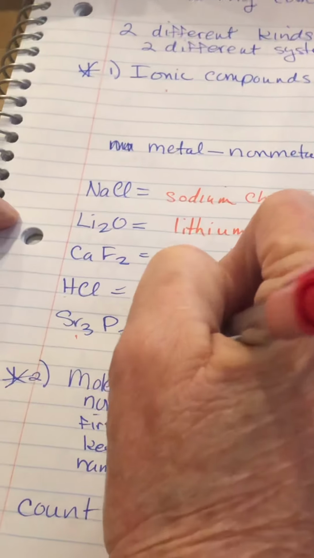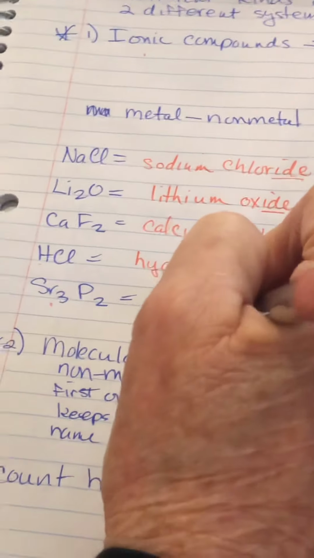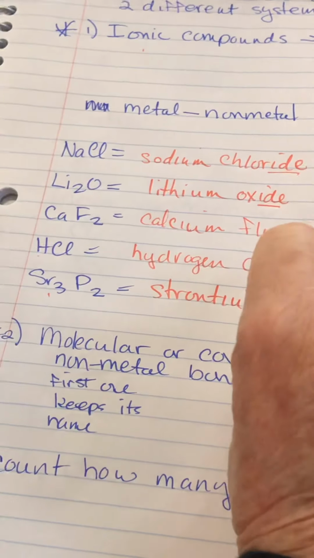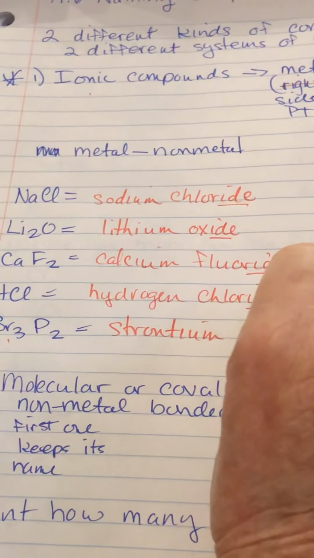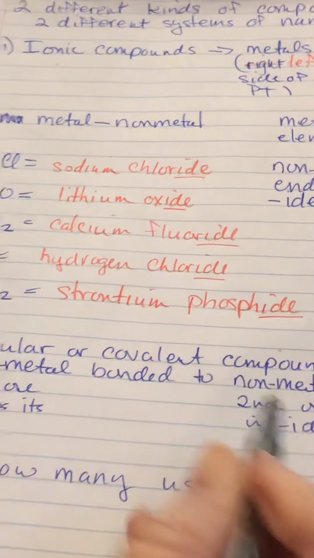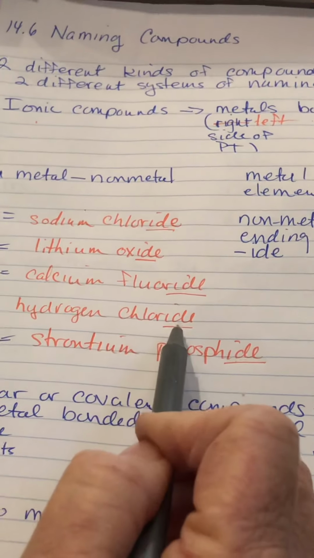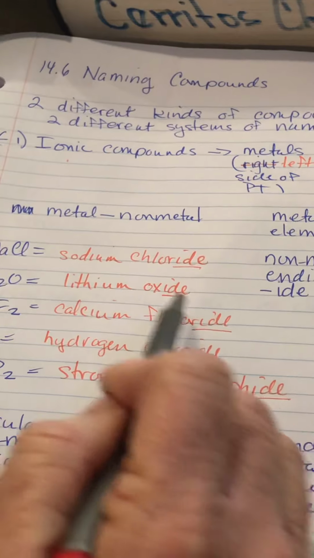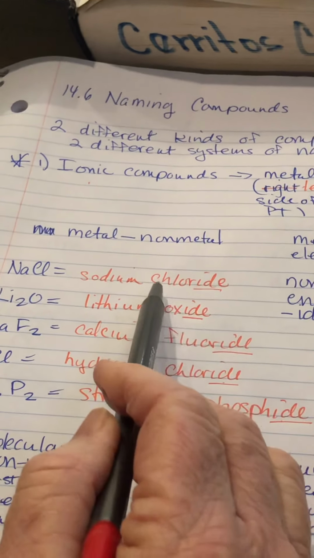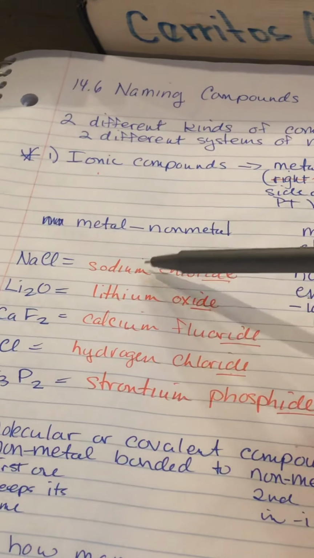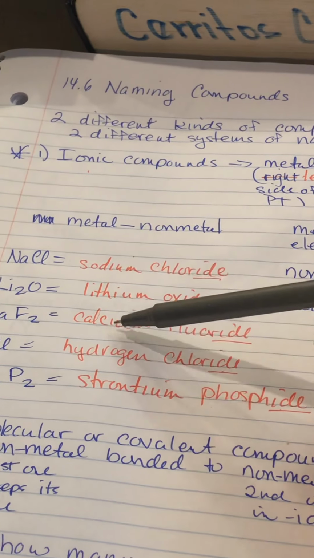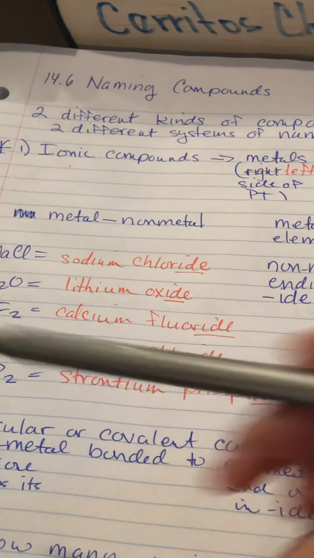So we have strontium phosphide. So instead of phosphorus, it ends in phosphide. So phosphorus becomes phosphide, chlorine becomes chloride, fluorine becomes fluoride, oxygen oxide, and chlorine chloride, where the first element, the metal, sodium, lithium, calcium, hydrogen, and strontium, remain the same.